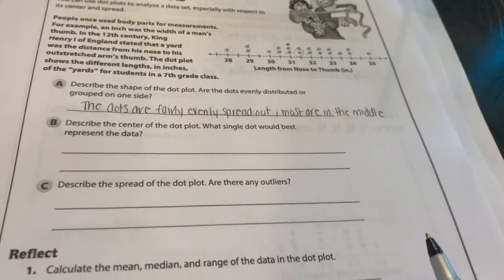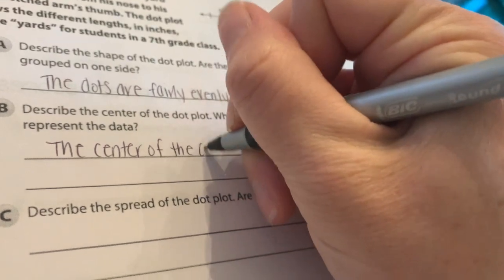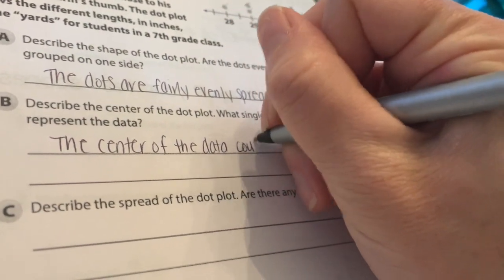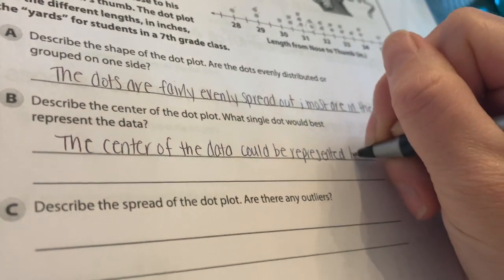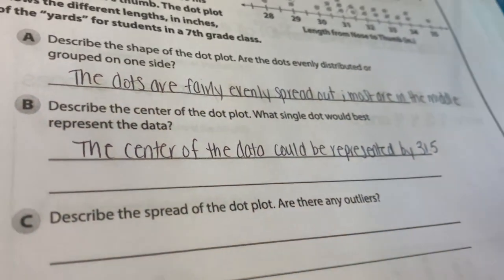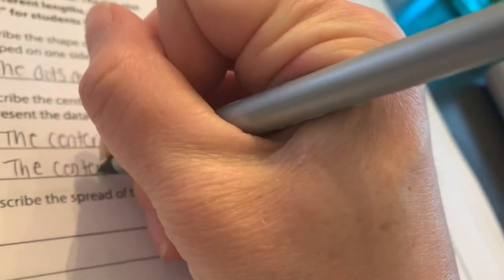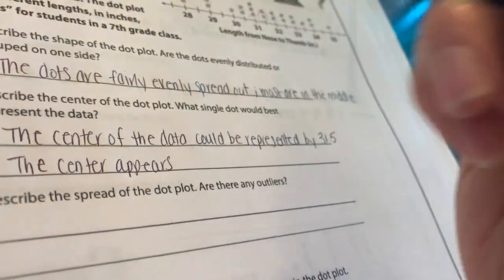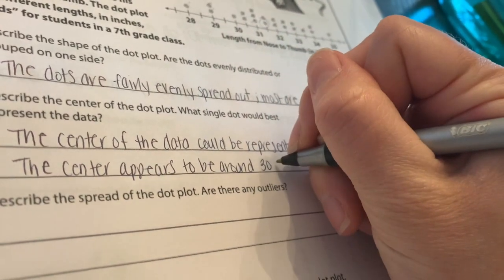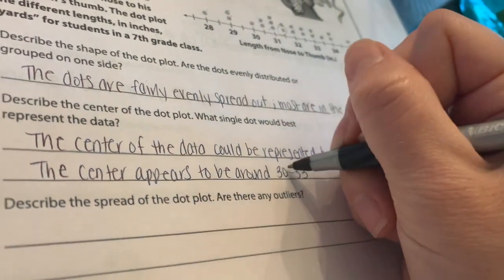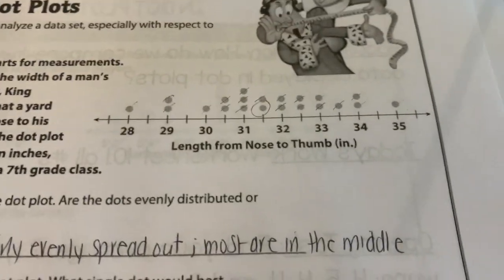Okay, so you can say the center of the data could be represented by 31.5. We can also say the center appears to be around 30 to 33-ish, 30.5 really, right? That's where it seems to be.